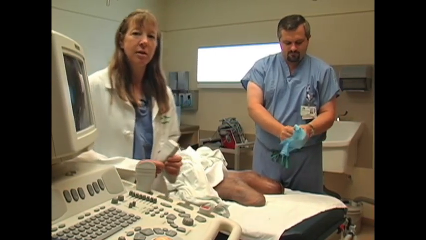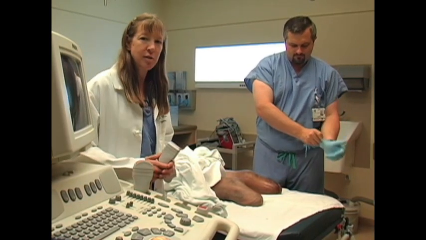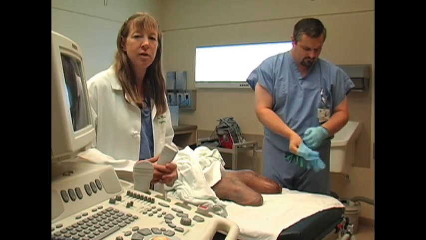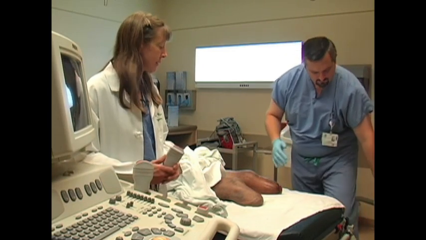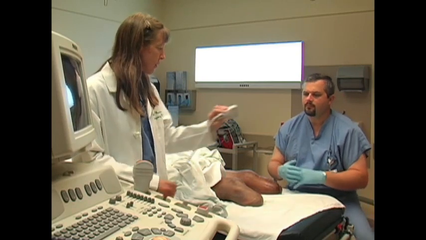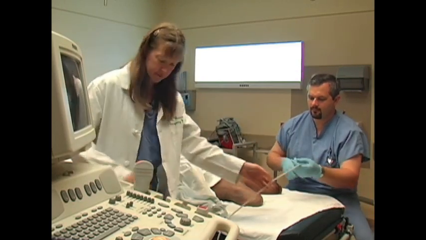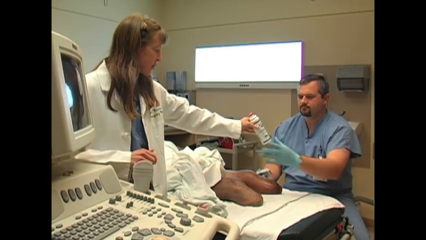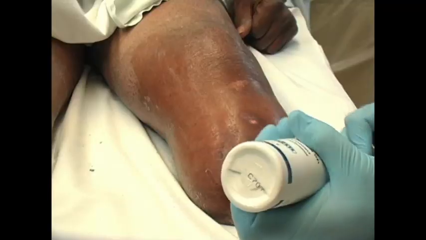Our patient came in, he's a bilateral lower extremity amputee, and he has one swollen stump. So our goal is to discover whether there's an abscess or cellulitis in that area. We'll be using a linear high-frequency transducer, and we'll first apply gel to the area.